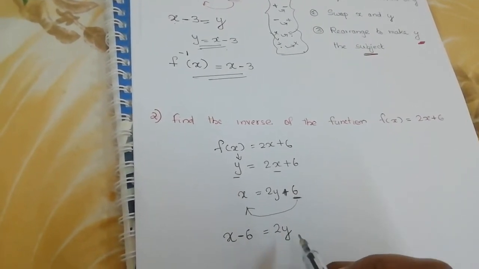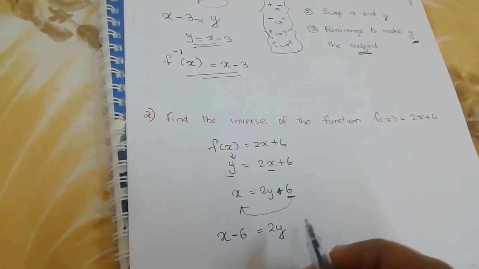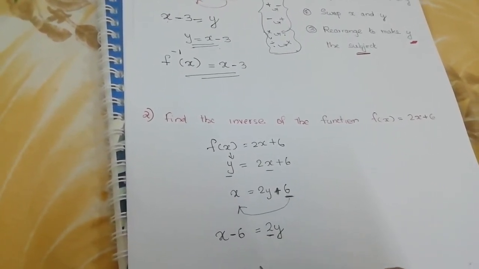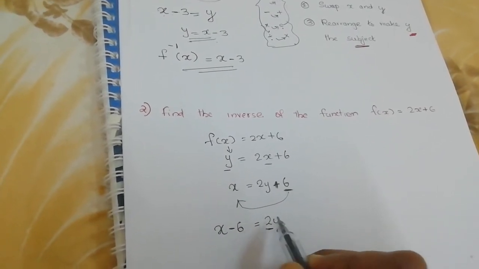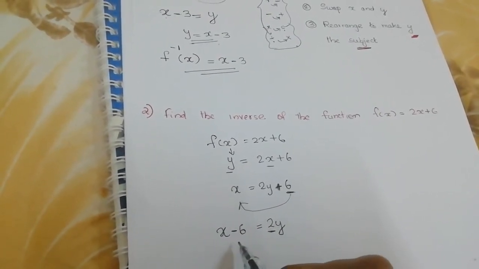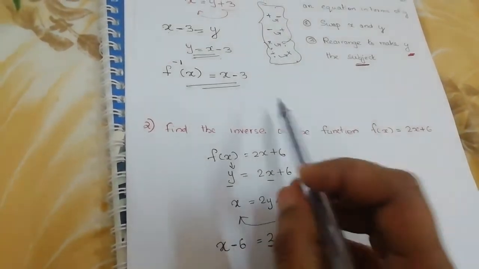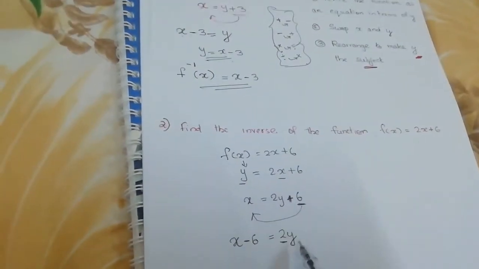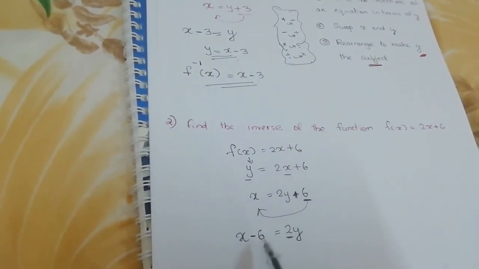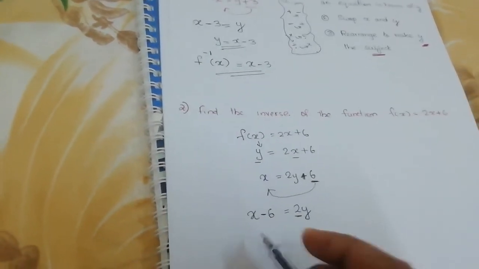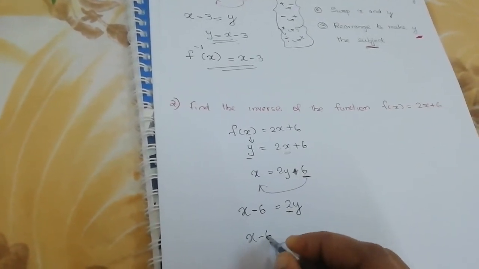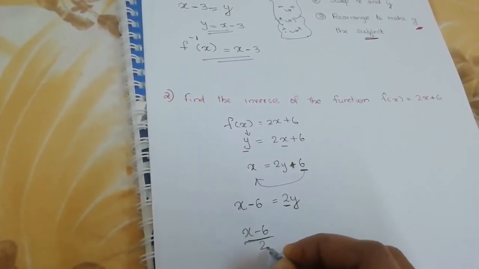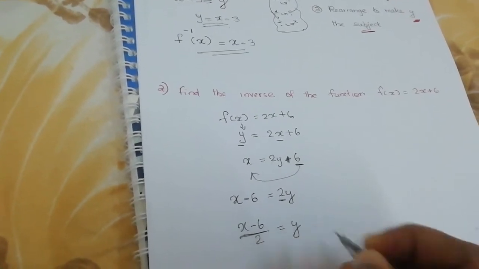I just need y equals. Y as the subject means just y. I cannot take 2y, which means I want to move this 2 also. So 2y means 2 multiplied by y. When you are moving 2 to the other side, multiplication, what is the reverse function? Multiplication becomes division. So you have to move this 2 by dividing. Here you have x minus 6. So moving 2 becomes dividing by 2, which is equal to y.